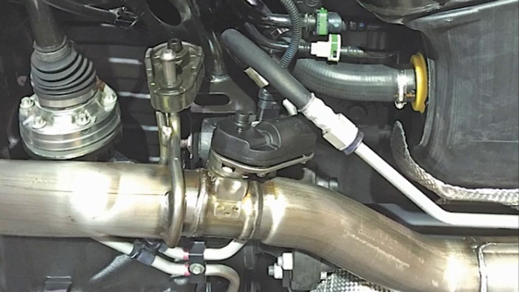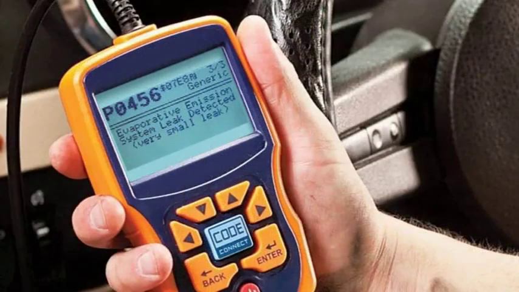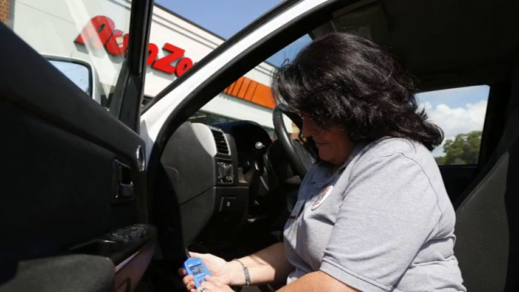The evaporative emission system is a network of hoses and valves that captures fuel vapors from the fuel tank and routes them to the engine to be burned. A leak in this system can allow fuel vapors to escape, triggering the P0457 code. A faulty purge valve. The purge valve is a component of the evaporative emission system that opens and closes to allow fuel vapors to flow into the engine. A faulty purge valve can prevent fuel vapors from entering the engine, triggering the P0457 code.